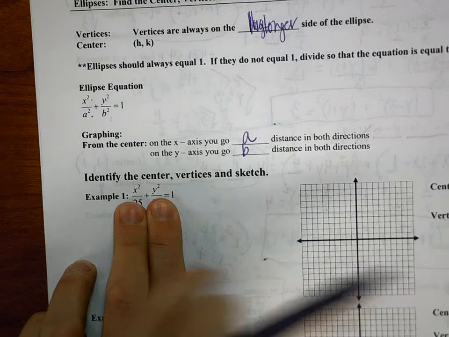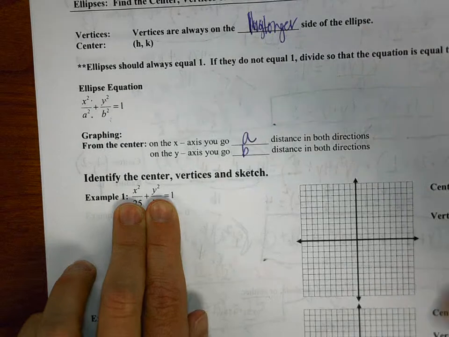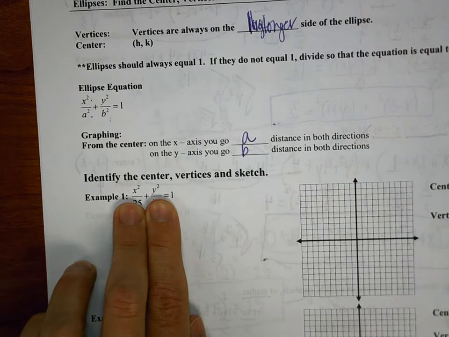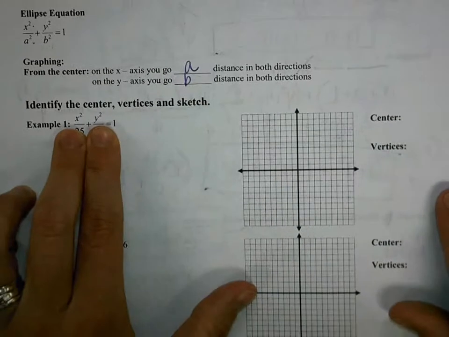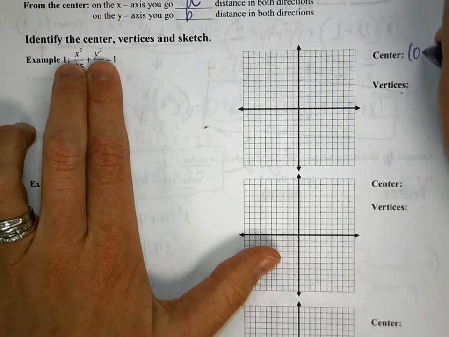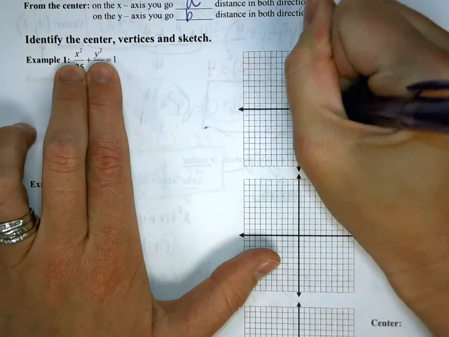So in this case, see how there's no parentheses? What's going to be my center on this first graph? 0, 0. But if there was parentheses, we'd take the opposite value out, right? And then we would make our center a different place. So in this case, my center is at 0, 0. Okay, so I'm going to go ahead and mark 0, 0 on here.